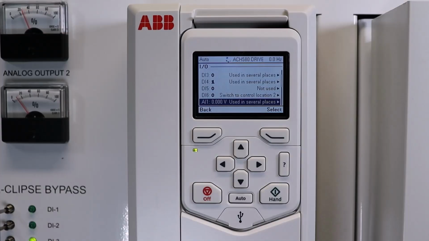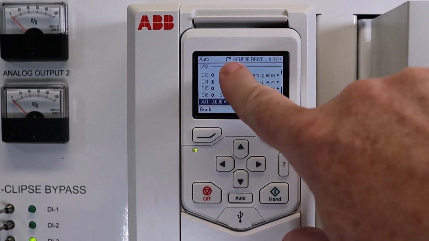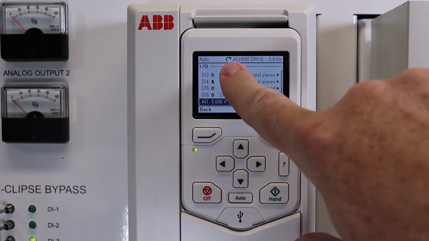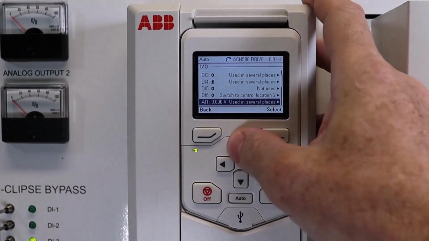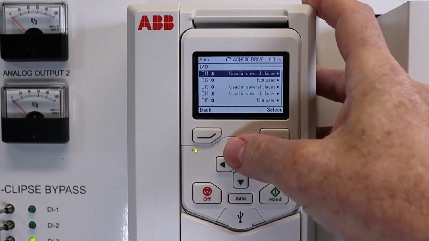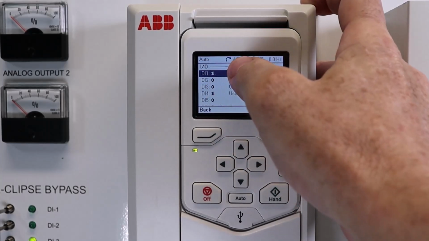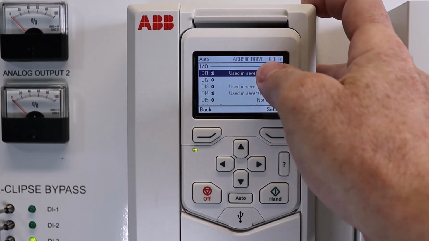Let's say I'm being told that I have a 5 volt input and the drive is not operating, okay? And the drive turns on. See, right now the drive's not turning, so the drive is off. I'm going to turn the drive on again. And actually what I'm doing is I'm turning on DI1. DI1 is my start source right here. The drive is blinking, but it has no speed reference.